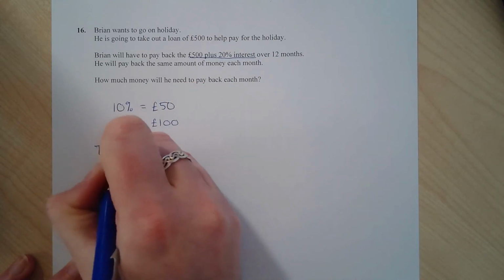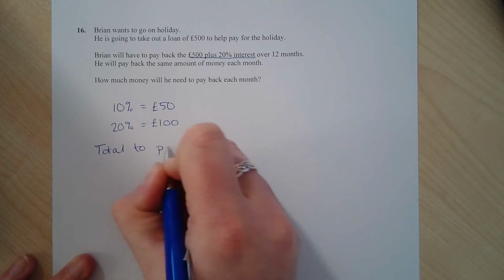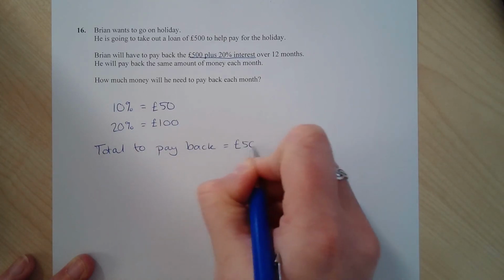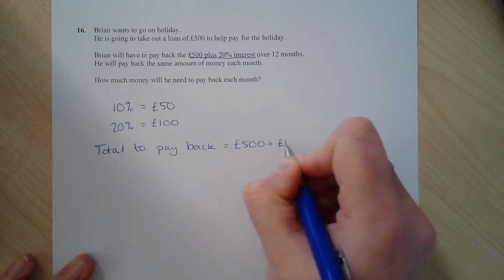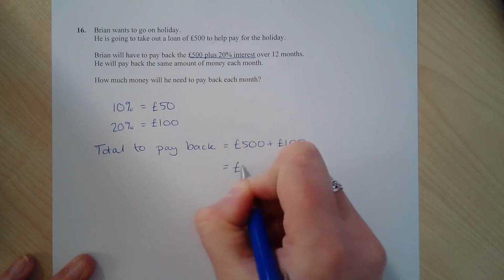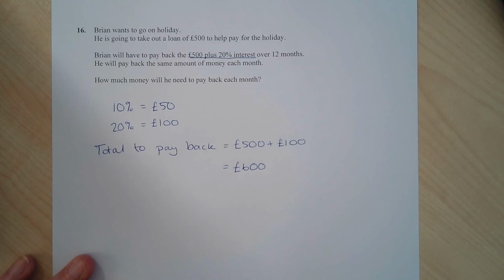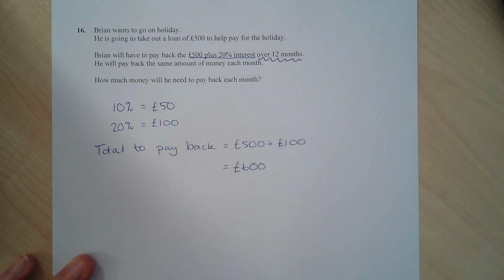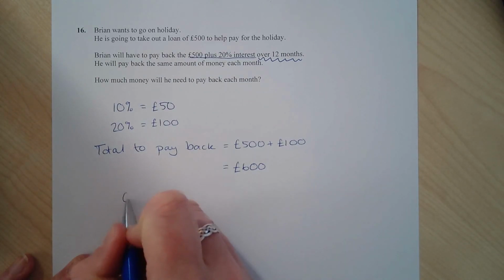So the total to pay back is the £500 that he's borrowed plus the £100 of interest, which is £600. Okay, and then we know that he wants to pay it back over 12 months, and it's the same amount each month. So what we then need to do is 600 divided by 12.